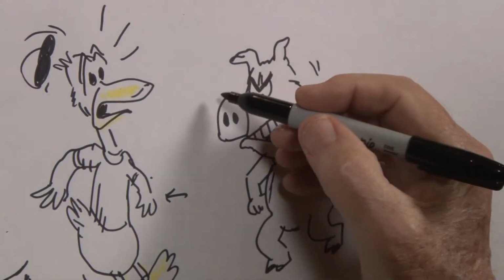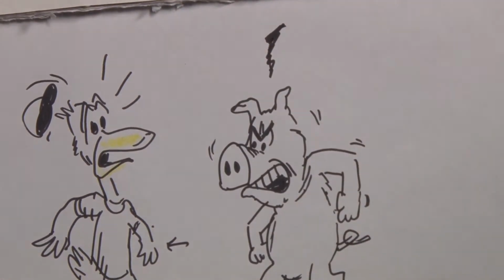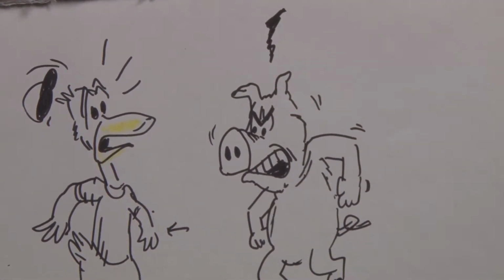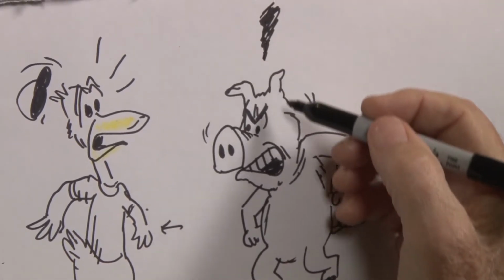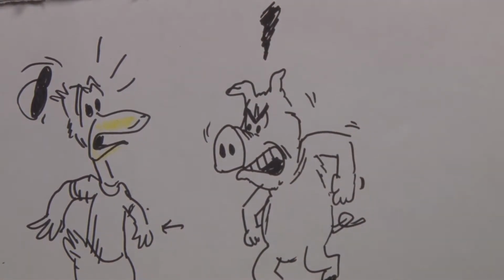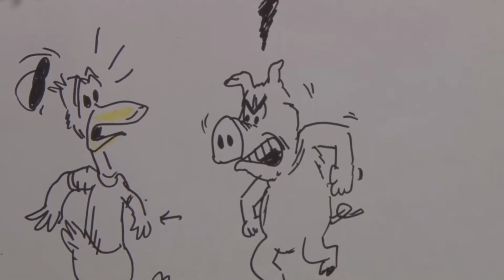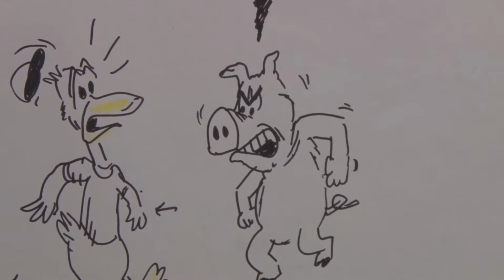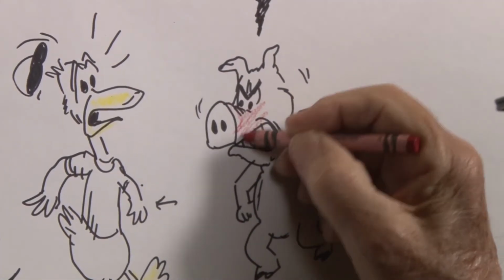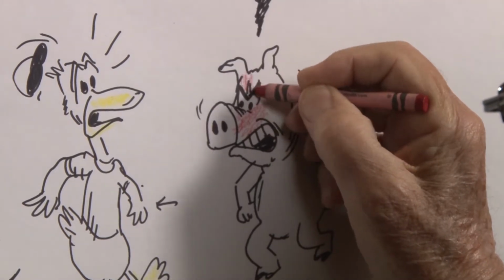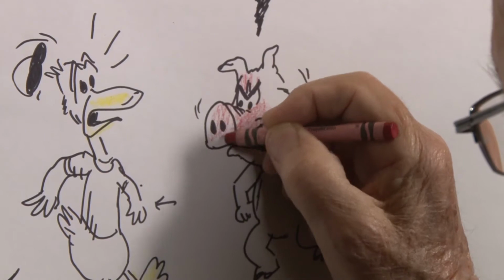Okay, there's sometimes an angry person or animal in cartoons has something like that to show that he's just really, really angry. And if I were going to color him up, I'd make his face especially red, since he's such an angry sty dweller.